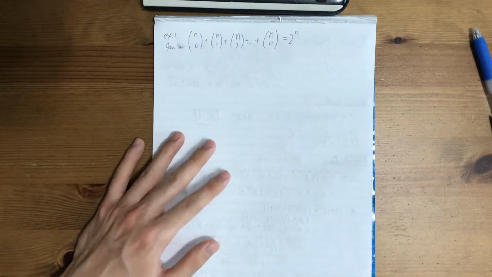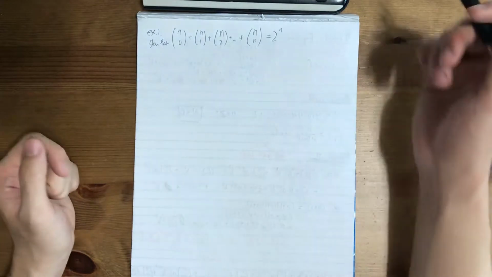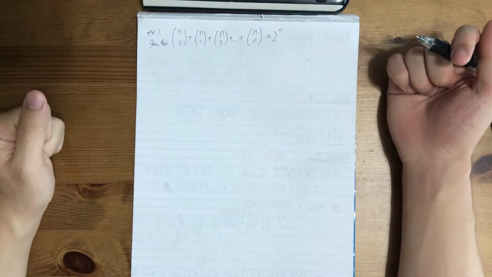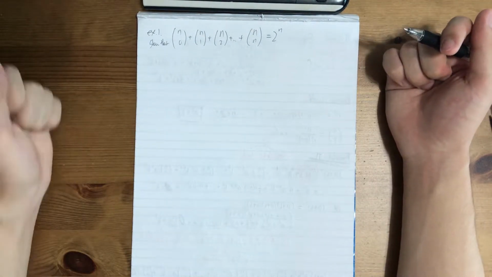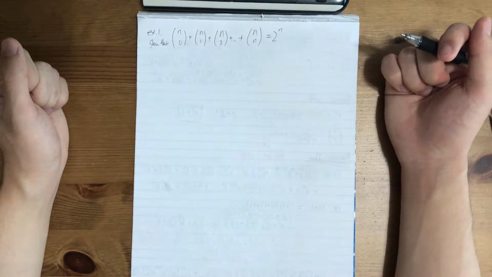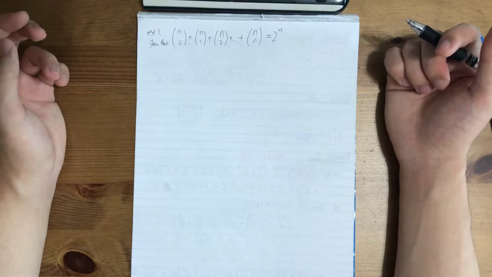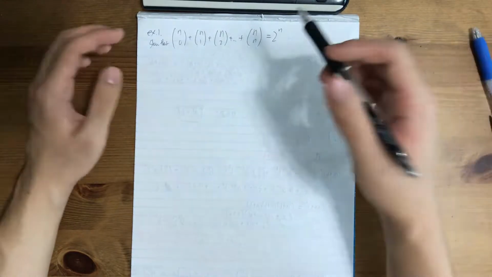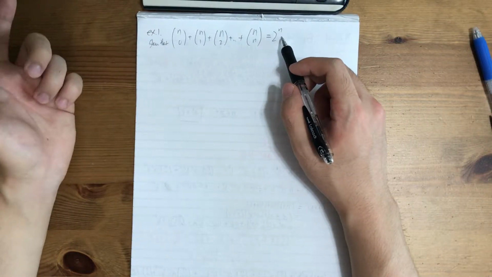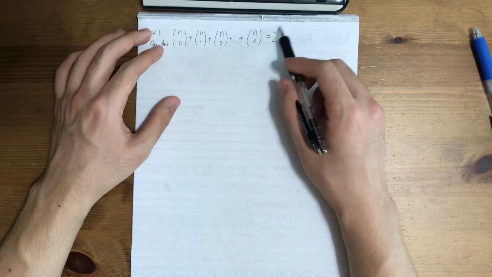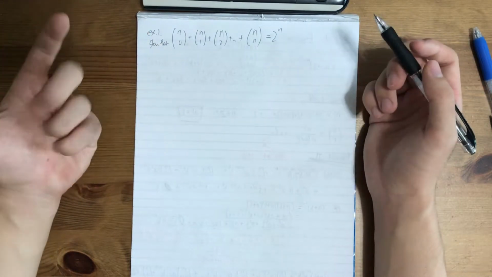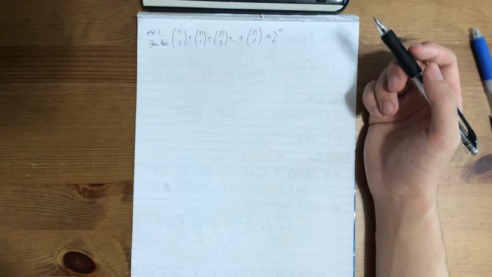Those students who have learned some sets in their secondary math may have heard of something called the subset. If you have a set, you can find the number of subsets using this formula, where n is the number of elements of the set.